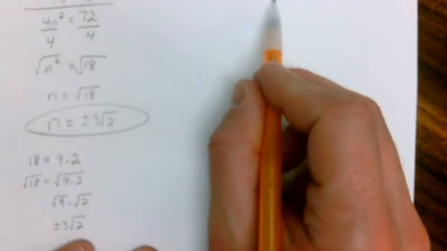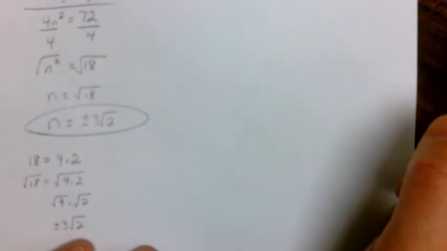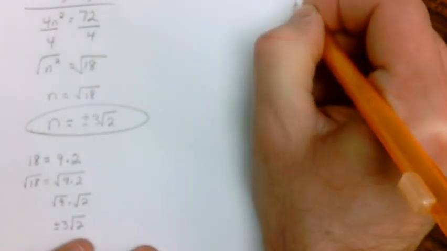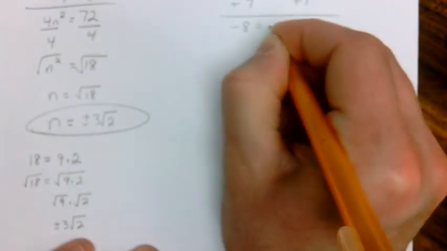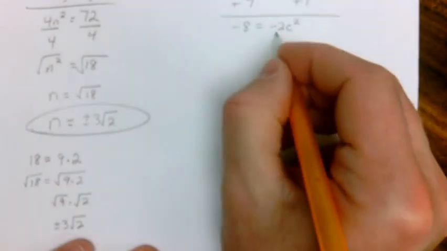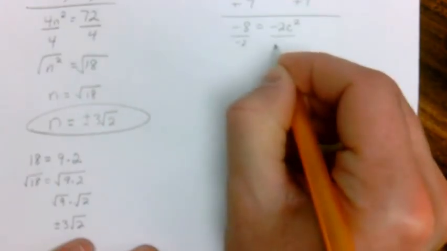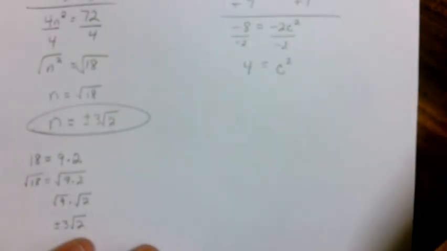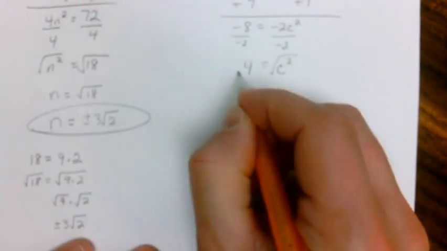In example B, we have negative 15 is equal to negative 2c squared minus 7. Again, we've got to isolate our variable term first, so I'm going to start by adding 7 to each side. That gives us negative 8 on the left, and it's equal to negative 2c squared on the right. Now I'm going to divide each side by the negative 2, and that's going to give me 4 equal to c squared. And now to figure out the value of c, I have to do the square root on each side.